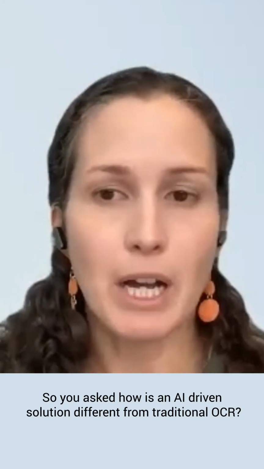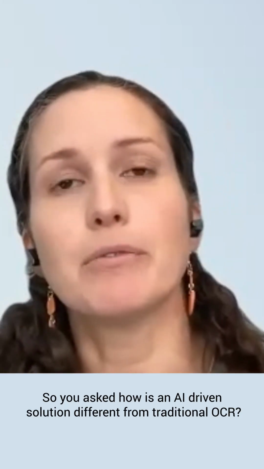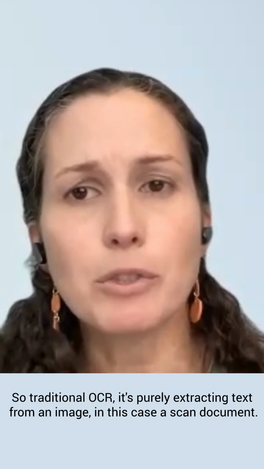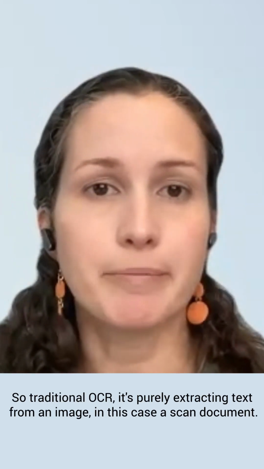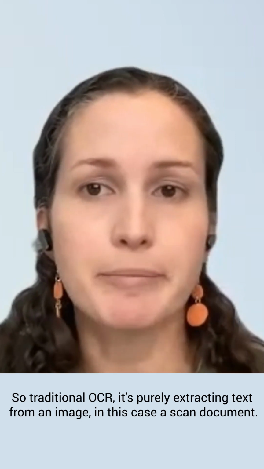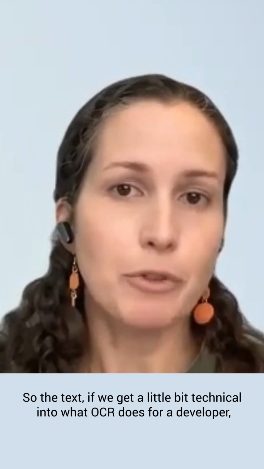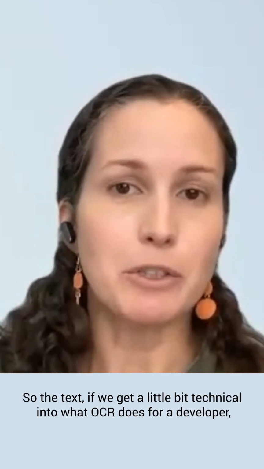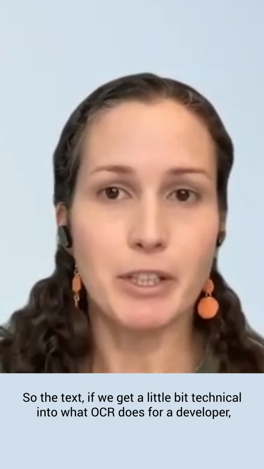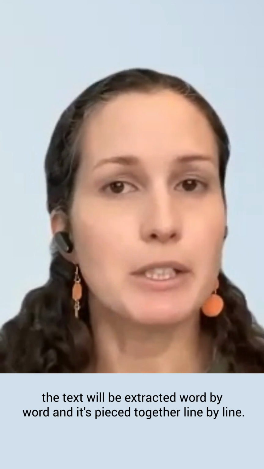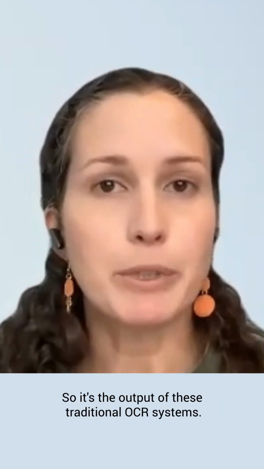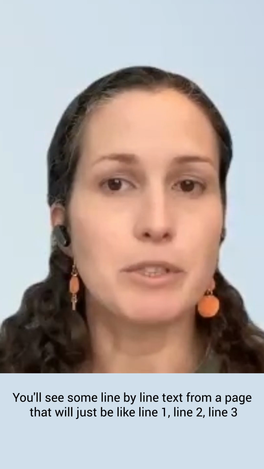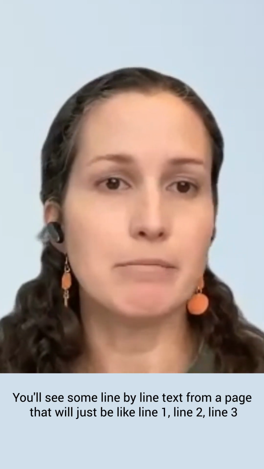So you asked, how is an AI-driven solution different from traditional OCR? Traditional OCR is purely extracting text from an image, in this case, a scanned document. If we get a little bit technical into what OCR does for a developer, the text will be extracted word by word, and it's pieced together line by line. So at the output of these traditional OCR systems, you'll see some line by line text from a page.